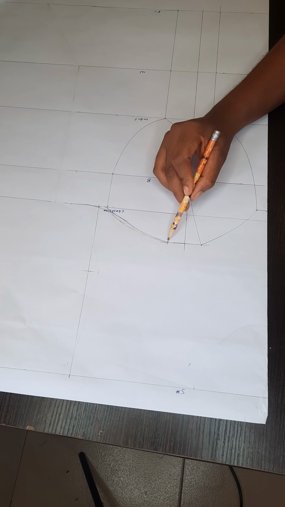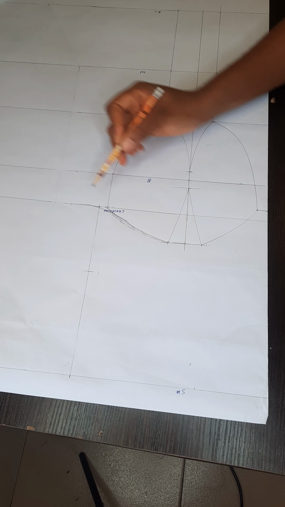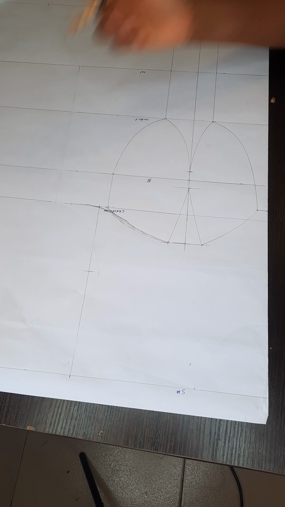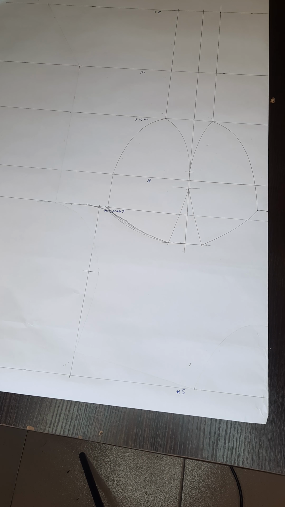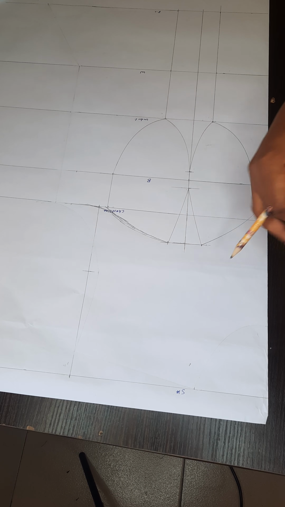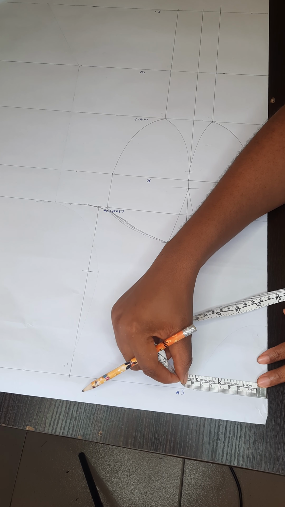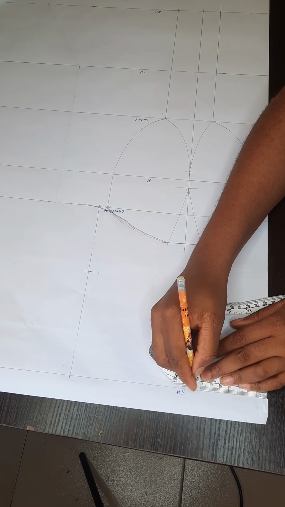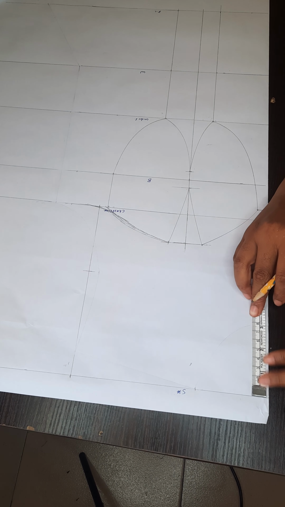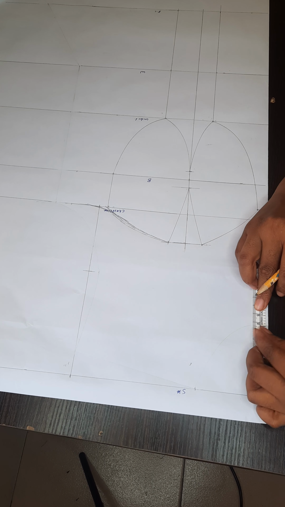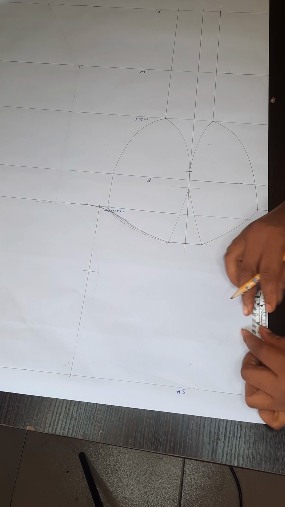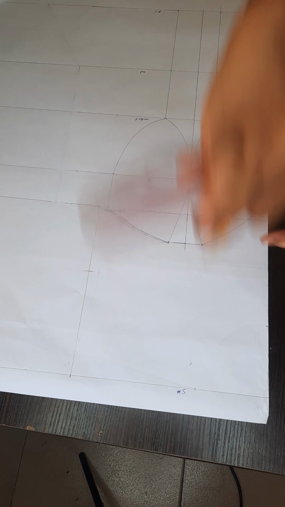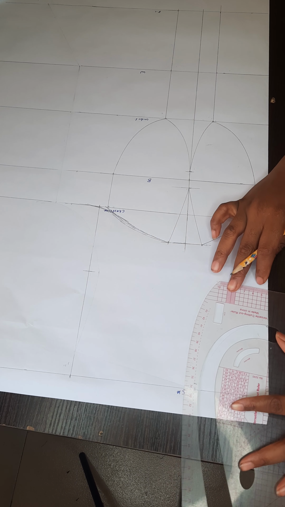And I curved the line to enter the armhole. So from my shoulder, I now marked my neckline measurements. I'm making use of 3 by 3, 3 for the width and 3 for the depth. And now crop that.